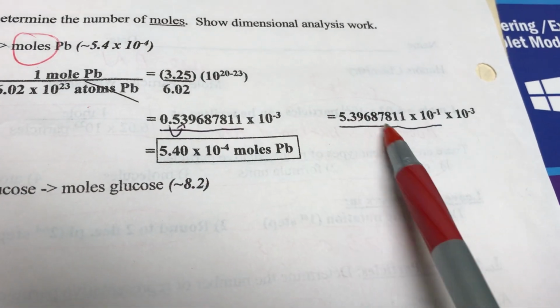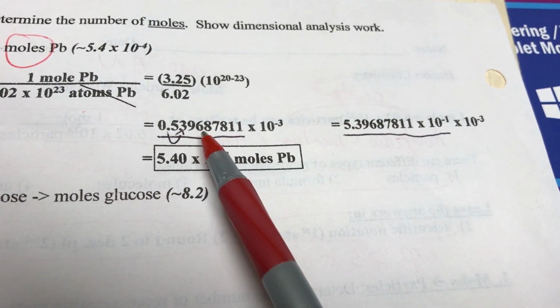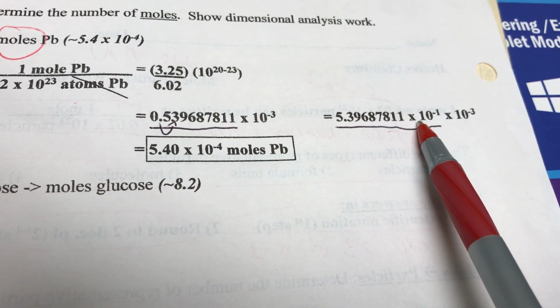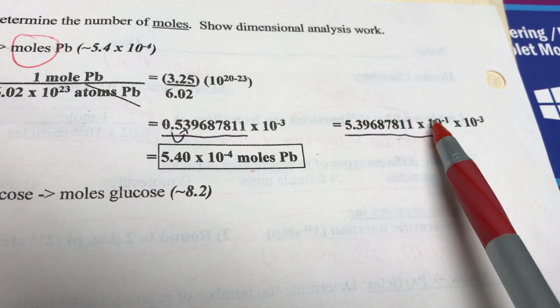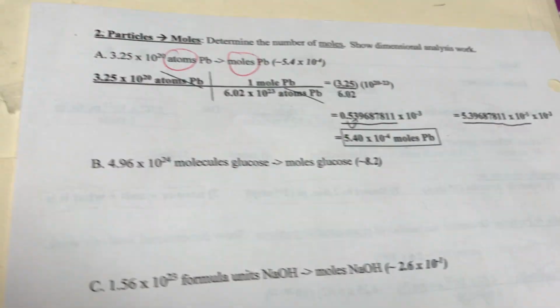Right? I move 1 place, but it's not 10 to the 1. It should be 10 to negative 1 because the original number is less than 1, so the exponent will be negative 1. And then finally, I round the answer and then add the exponent with the unit and what it is. So let me just do one question.